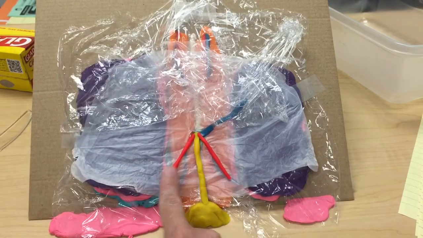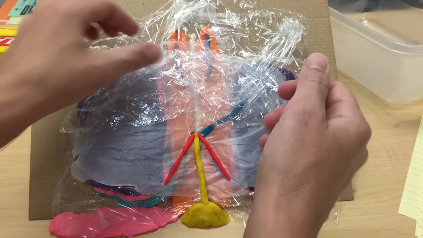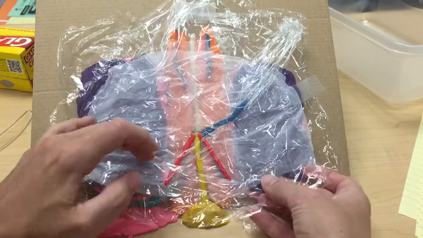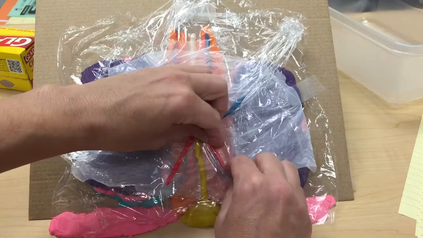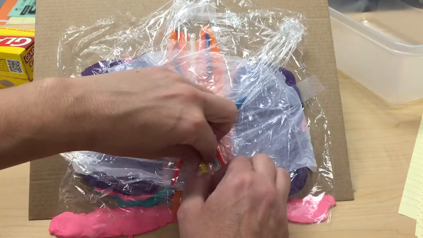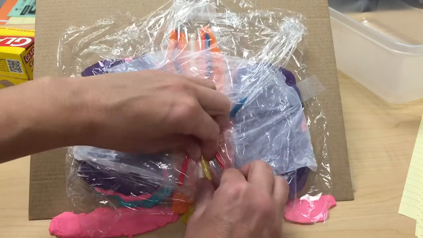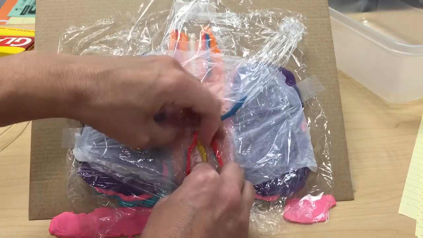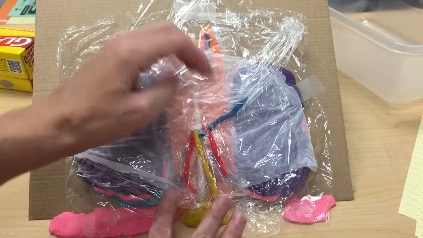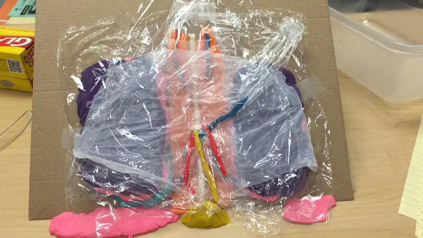Each of these three structures is in a fold of the peritoneum. So a little fold here around the remnant of the umbilical artery, little fold here around the remnant of the urachus, and a little fold here around the remnant of this other umbilical artery. So these have specific names.